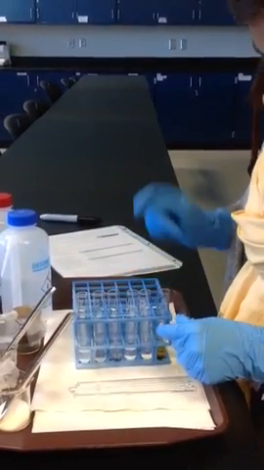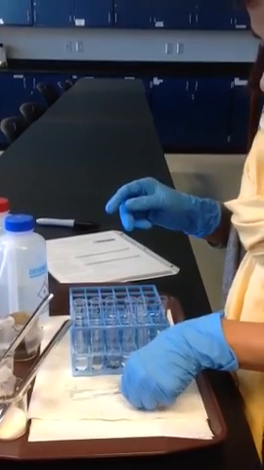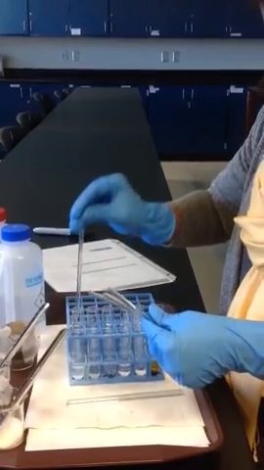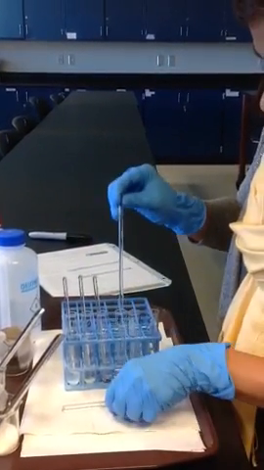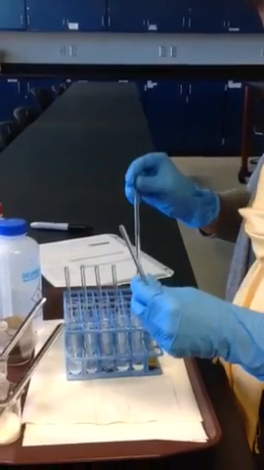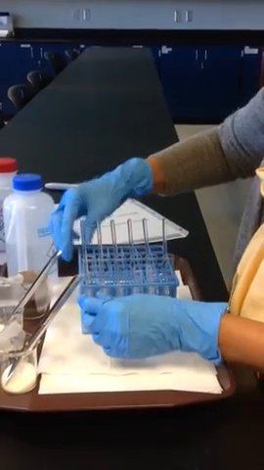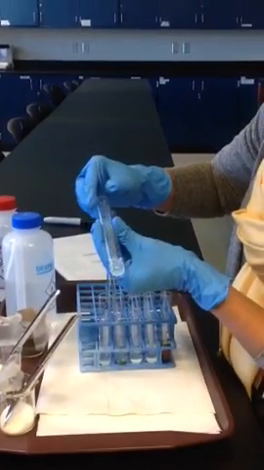So the solvents in 1, 2, and 3 is water. Solvent in 4, 5, and 6 is paint thinner, and then we are going to stir these and see whether our solutes, which were salt, sugar, and iodine, whether they dissolve. So let's look at the first one.